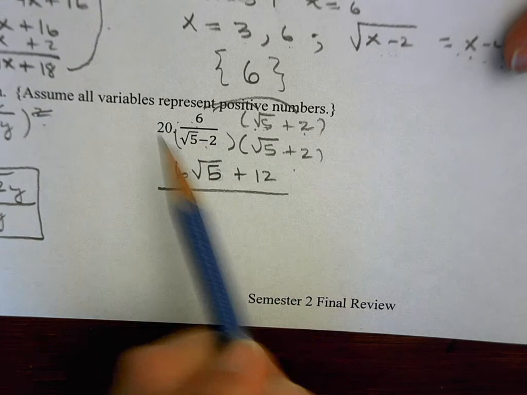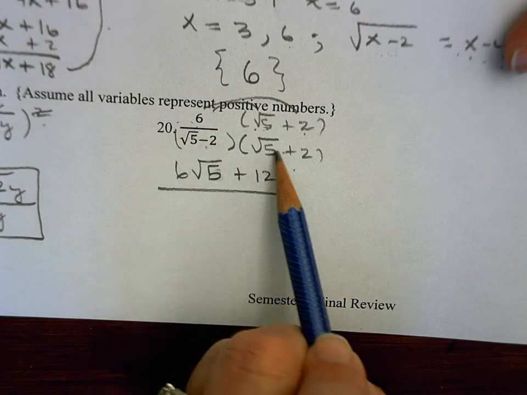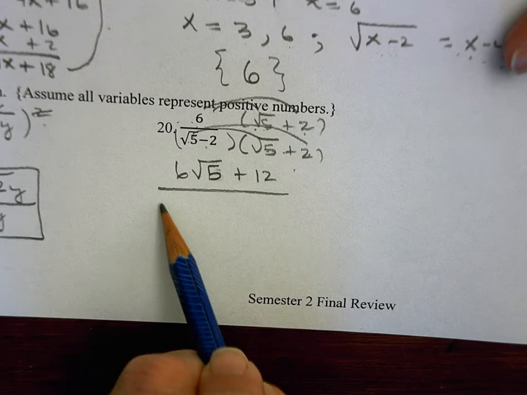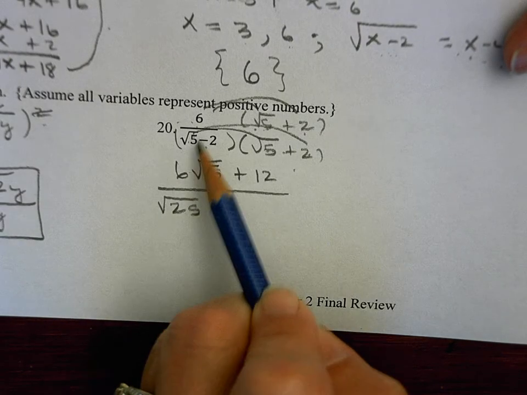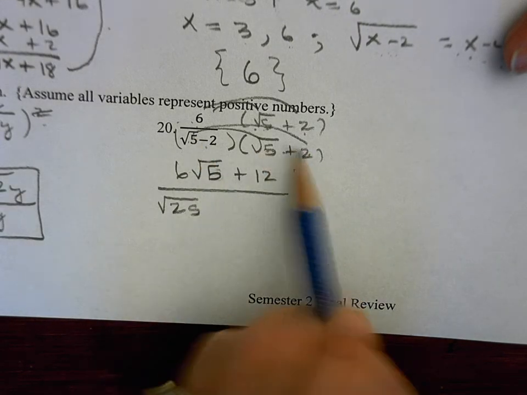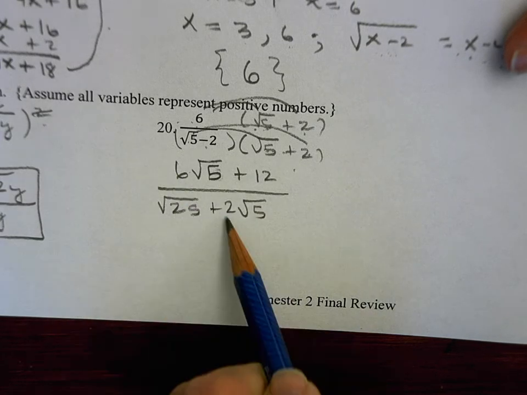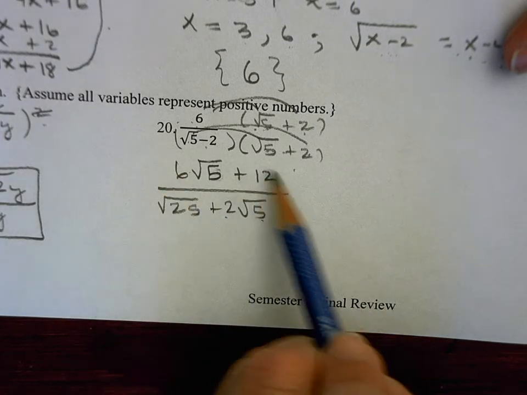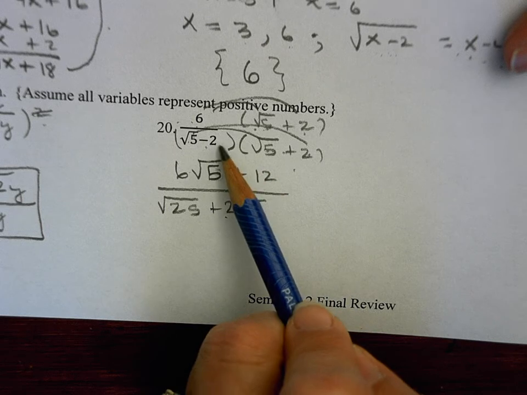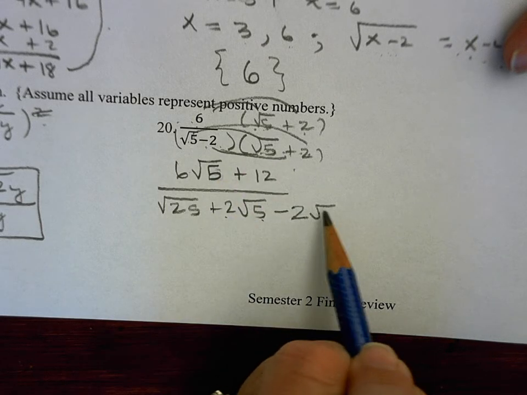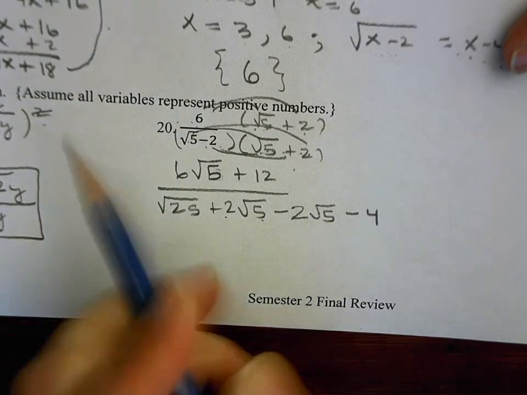So the root 5 needs to multiply to both of those. So that would be the square root of 25. And then 2 and the 5 can't multiply, so I'm just going to write them side by side with the rational number first, irrational second, and then distribute the second one. So negative 2 needs to multiply to both of those. And then that cancels.